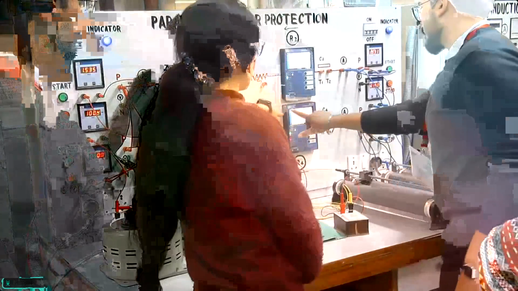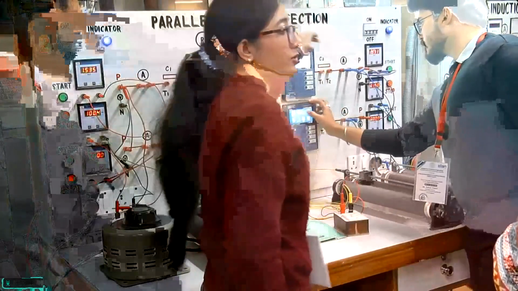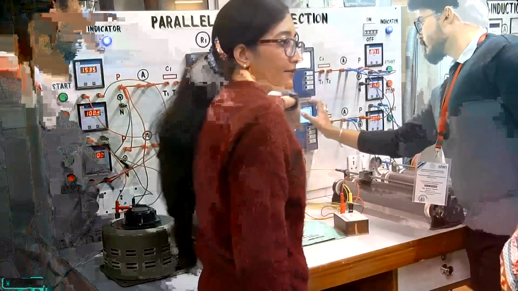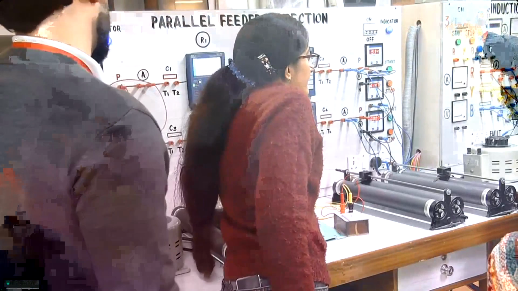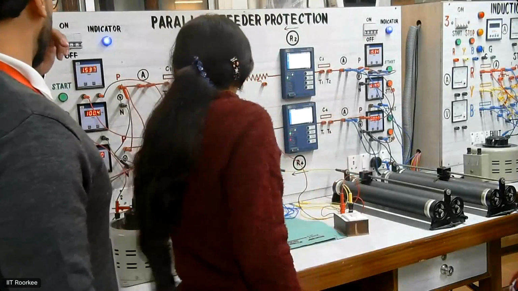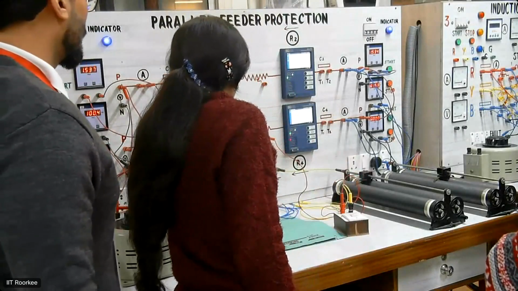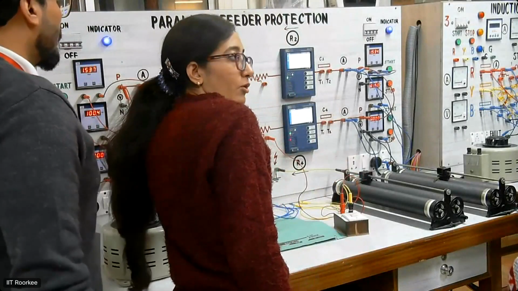The fault current it sensed, the current that traveled and came, would obviously be lower in value. That is why it acted first and then the other acted. And for the time of operating, we can directly observe the time stamp. You can directly observe.